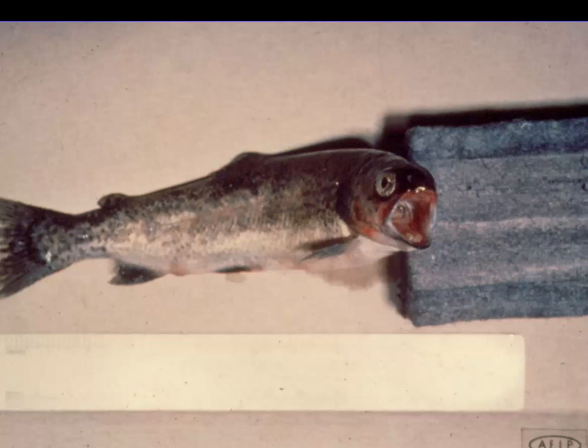So, Yersinia ruckeri, a classic salmonid disease, and not a difficult diagnosis to make grossly because of the hemorrhages that you see in the mouth that give this disease its name.